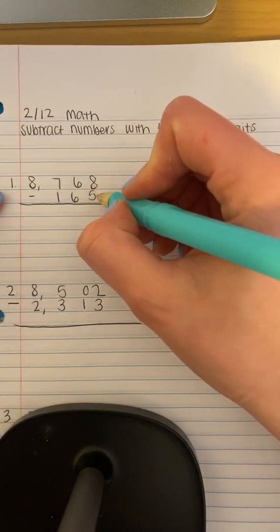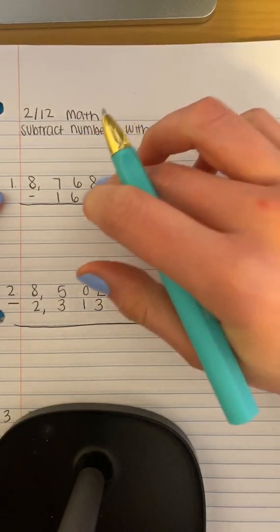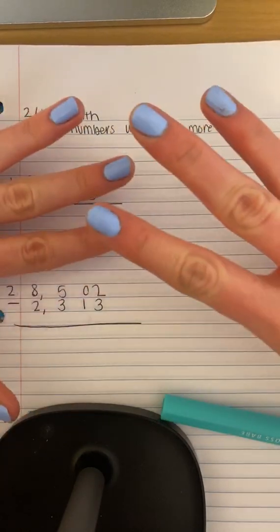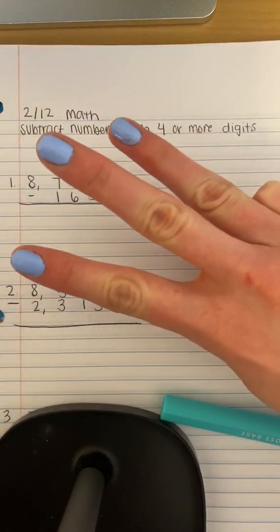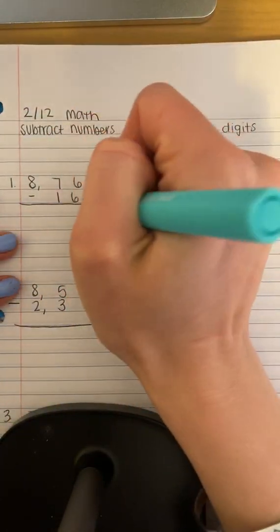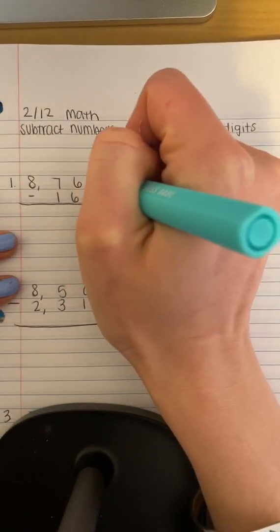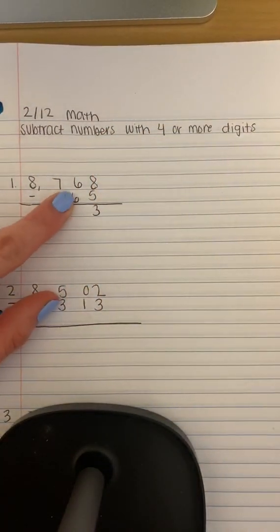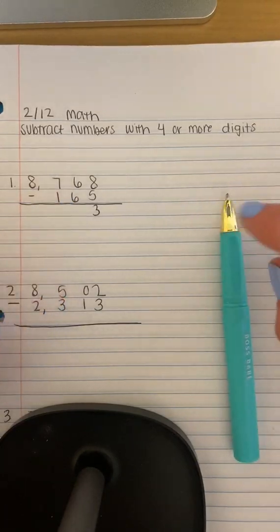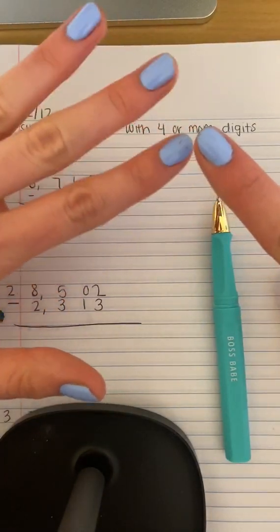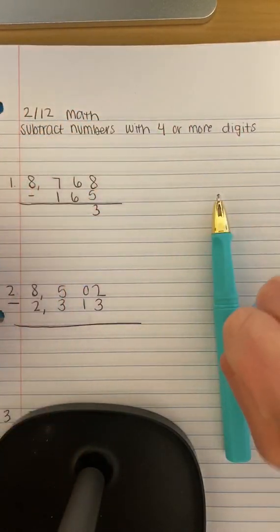So I see I have 8 minus 5 right here, and I know if I have a total of 8 and I take away 5, I'm left with 3. So we don't have to borrow because the number on top isn't smaller. But then I go to my tens, I have 6 take away 6. So if I start with 6 and I subtract 6, I'm left with 0.